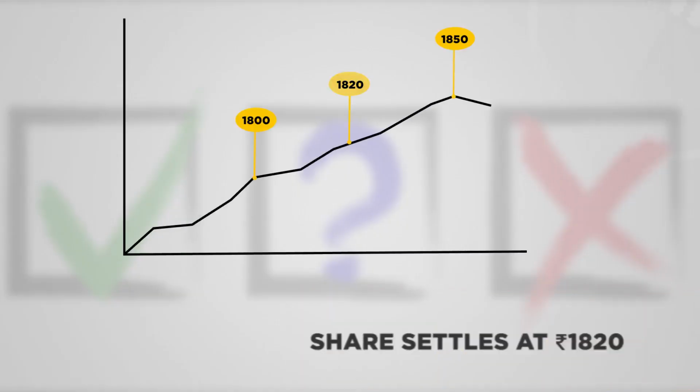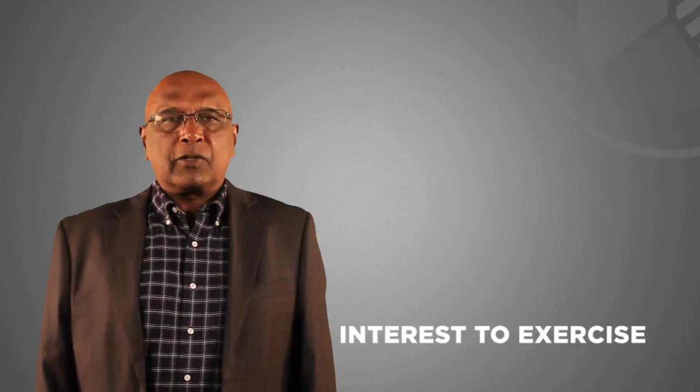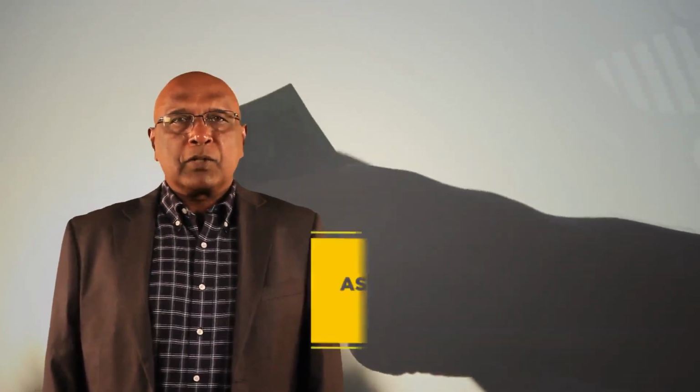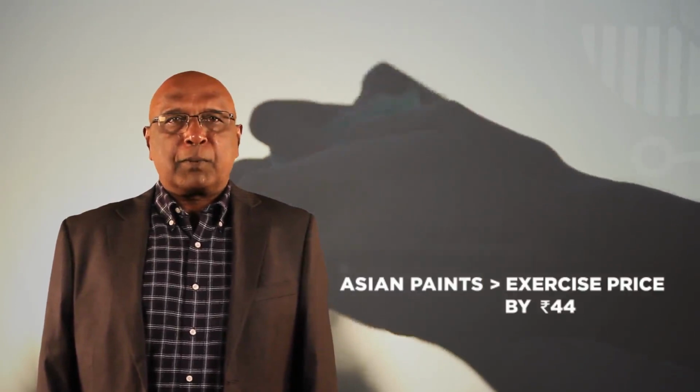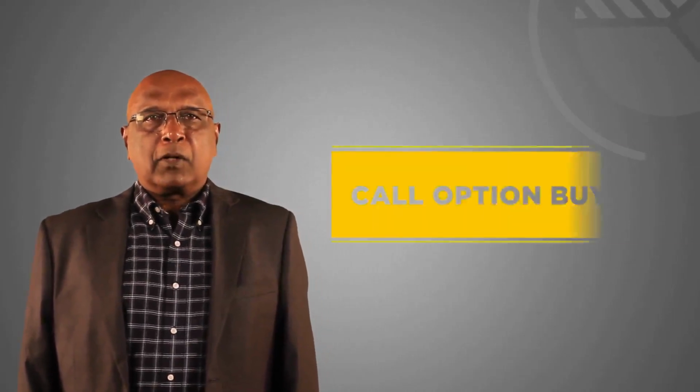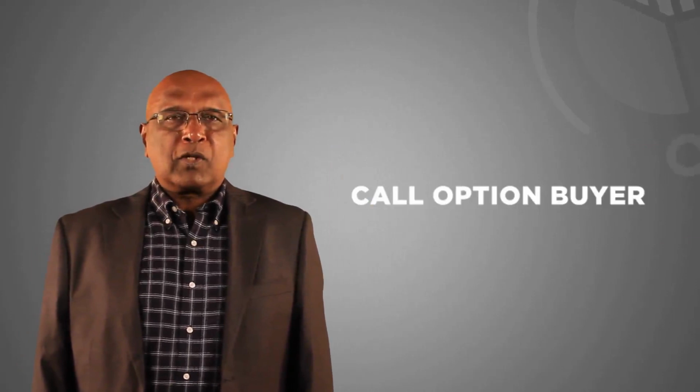What if the price of the share settles at rupees 1820? Again, it is in your interest to exercise. Your payoff would be 20, which will partly pay for the 44 you paid up front. The price of Asian Paints must exceed the exercise price by more than rupees 44 before the buyer begins to make a positive profit. Graphically, the payoff to the call option buyer looks something like this.